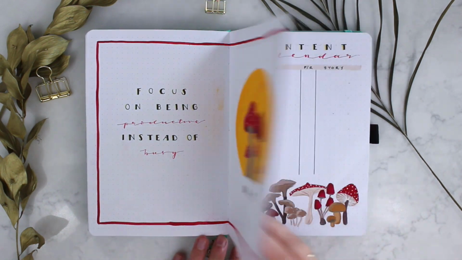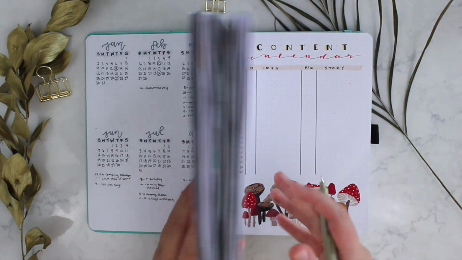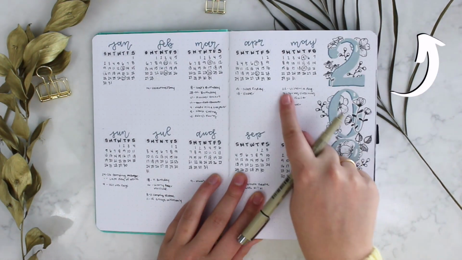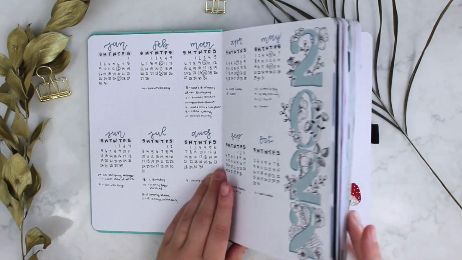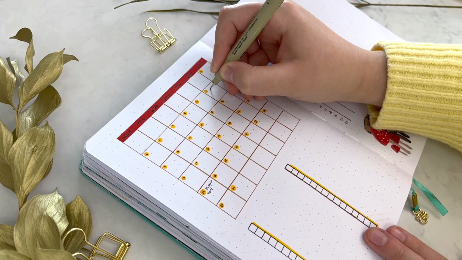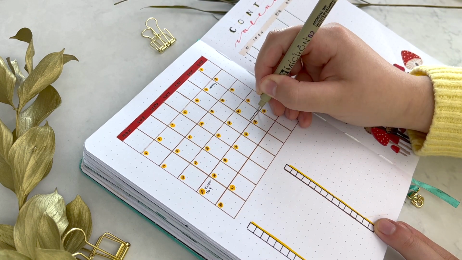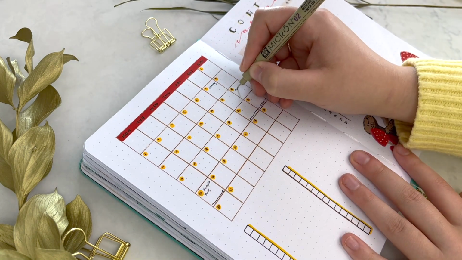First things first is my monthly calendar. Now, this calendar always starts at the exact same place. I go back to my future log, which I set up at the beginning of the year, and I pull all of that information from there and populate it into my monthly calendar.